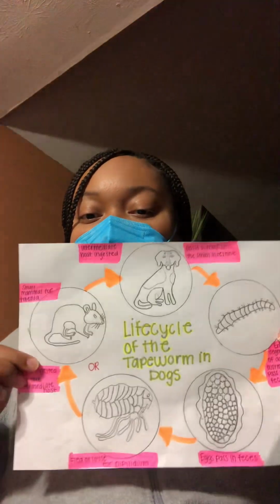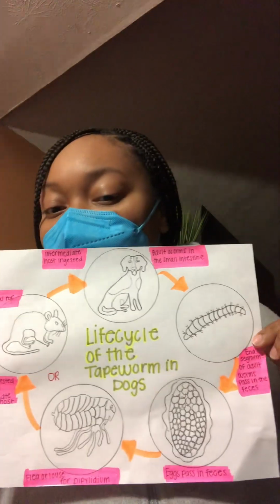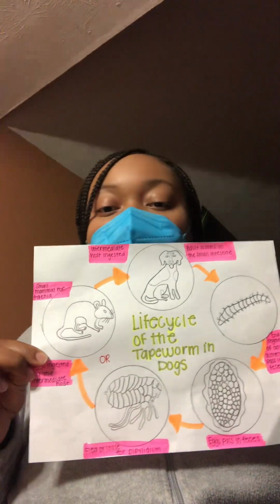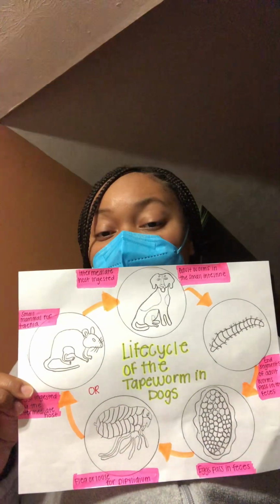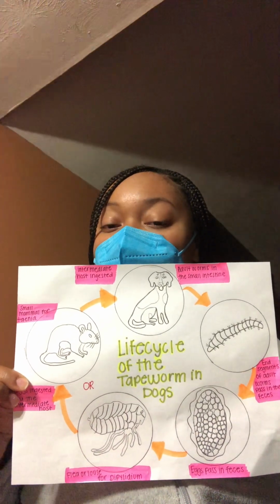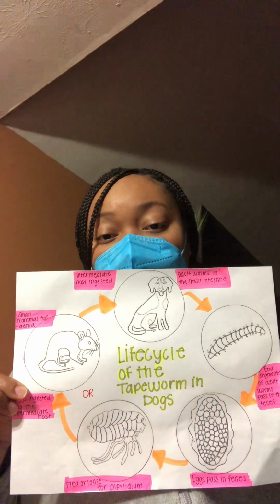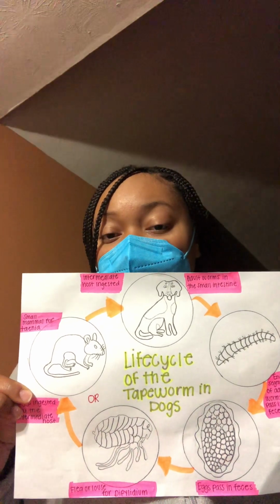My name is Tiara, and I decided to do the life cycle of tapeworms in dogs. I decided to do this diagram because I felt like it was the easiest diagram that shows how parasitic diseases are passed on, and it shows the life cycle of Plasmodium.